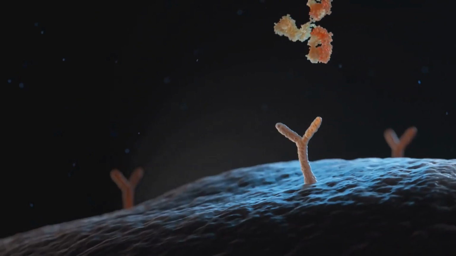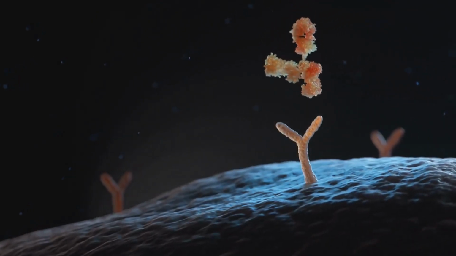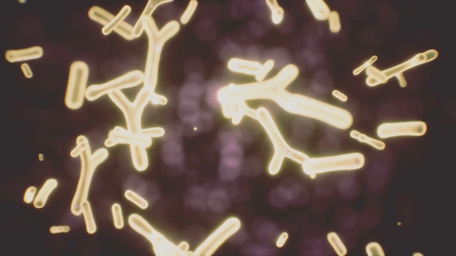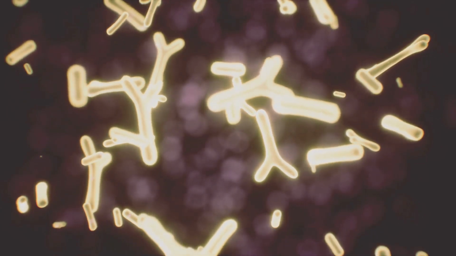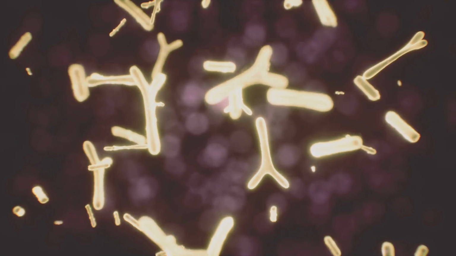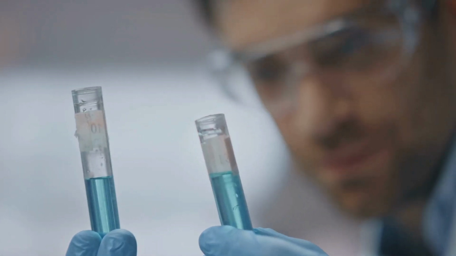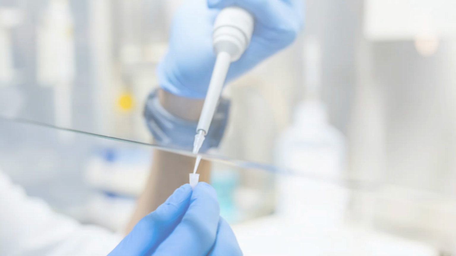This is where fluorescent antibody labeling, or FIA, comes in. FIA is a revolutionary technique that empowers scientists to visualize and study biological processes in unprecedented detail. It is a cornerstone of modern biotechnology, with applications spanning medicine, agriculture, and environmental science.